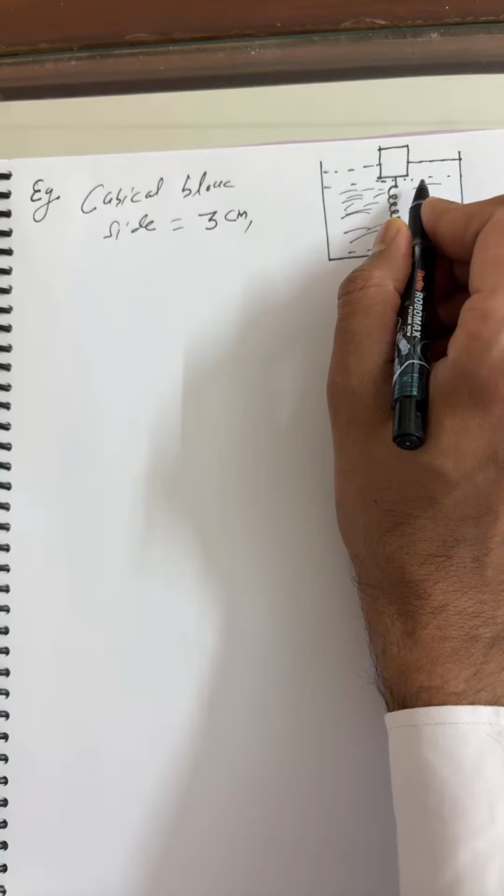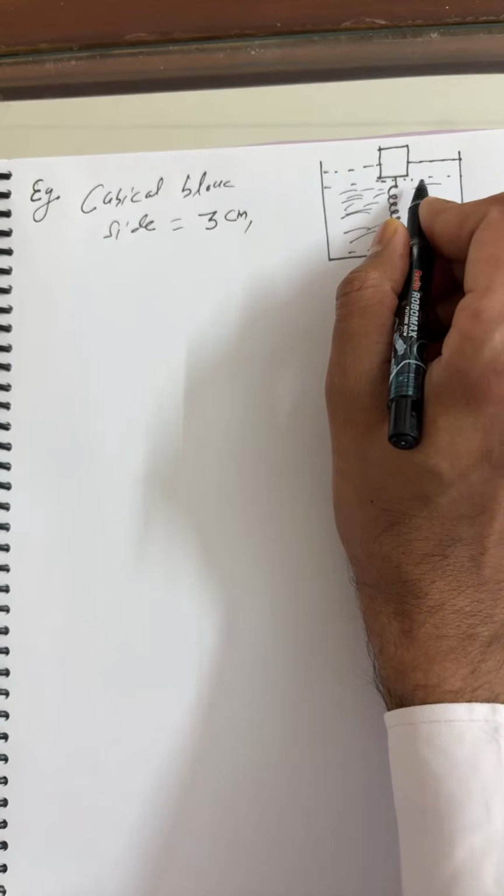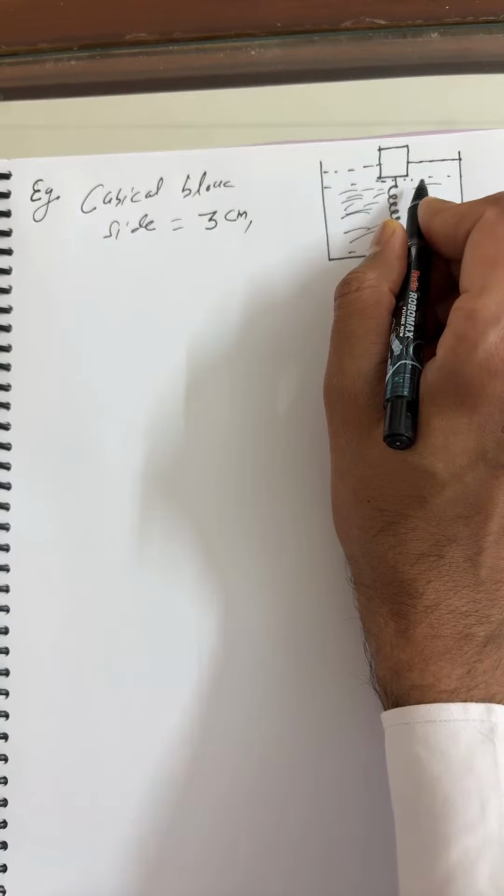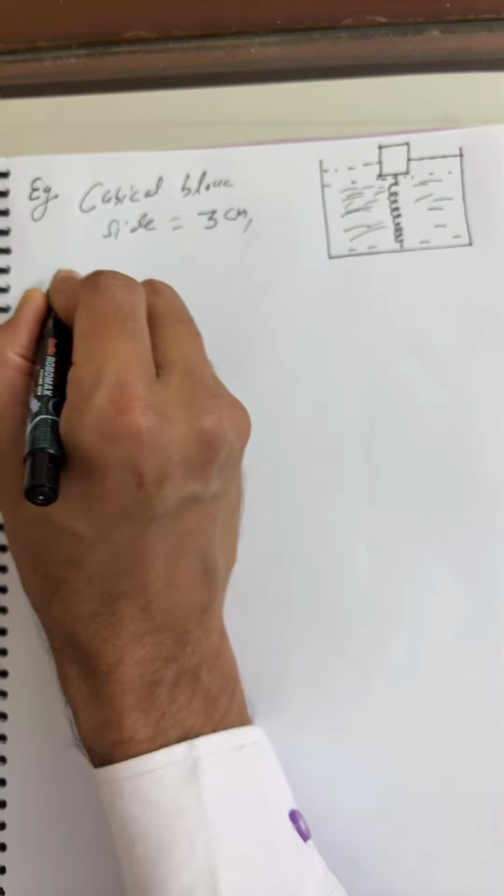Okay, a vertical spring at the bottom of the container as shown in the figure. Find the maximum weight that can be put on the block without wetting it. Okay, what we have to find?